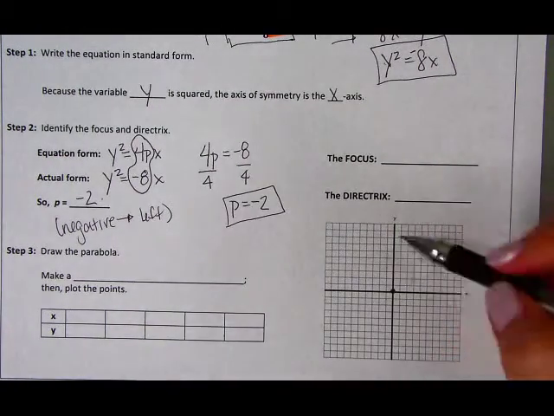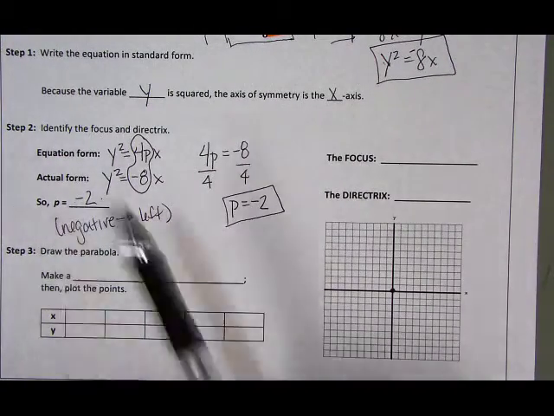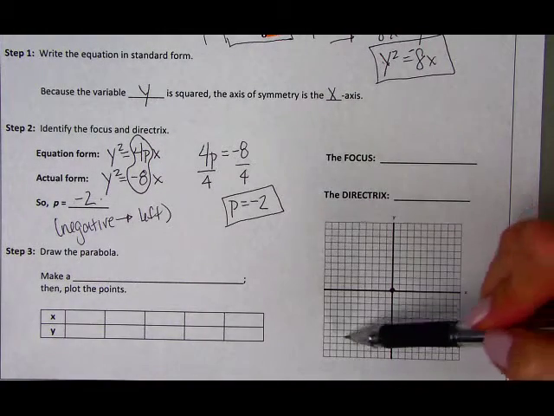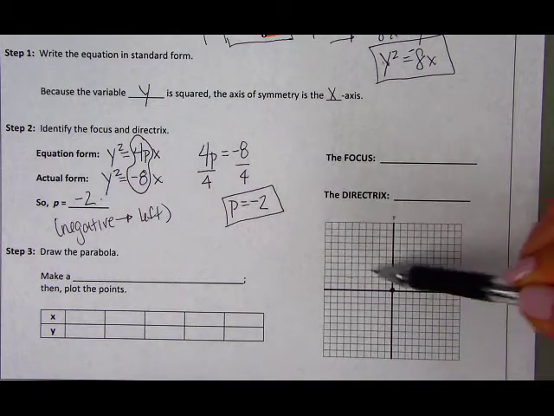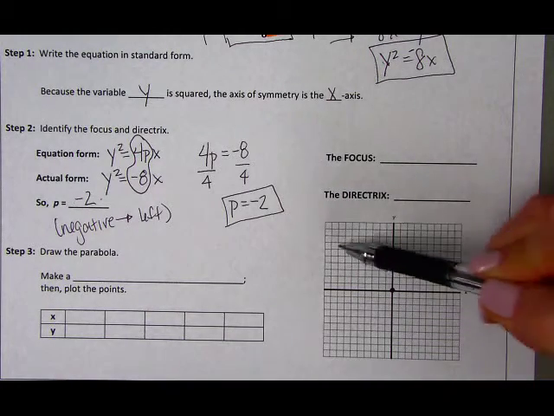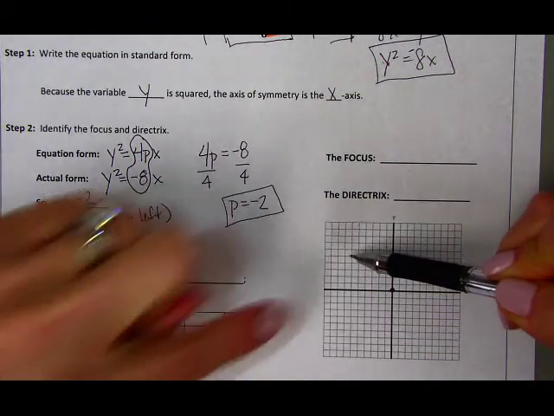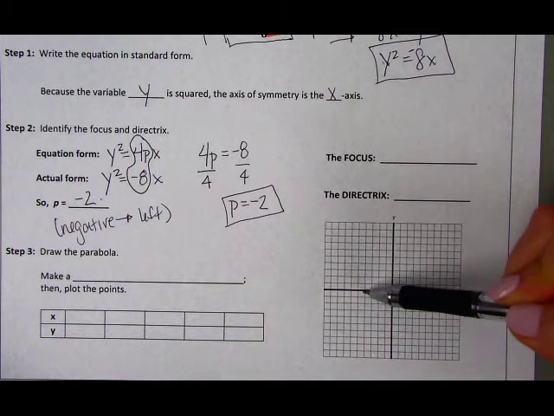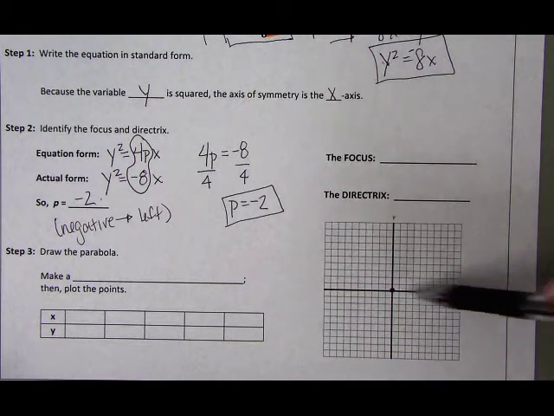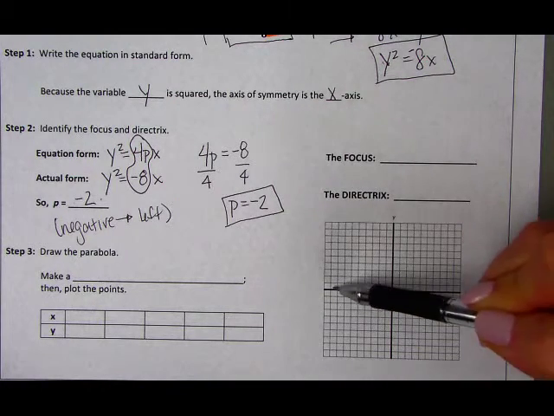I also know that my p-value is negative, so I know I'm going to be opening a parabola to the left. Therefore, my focus, which is always inside my parabola, is going to be a point inside. I know that because my graph opens to the left, my focus has to be a point on the left, on my x-axis, because my x-axis, which will be my axis of symmetry, slices my graph in half.